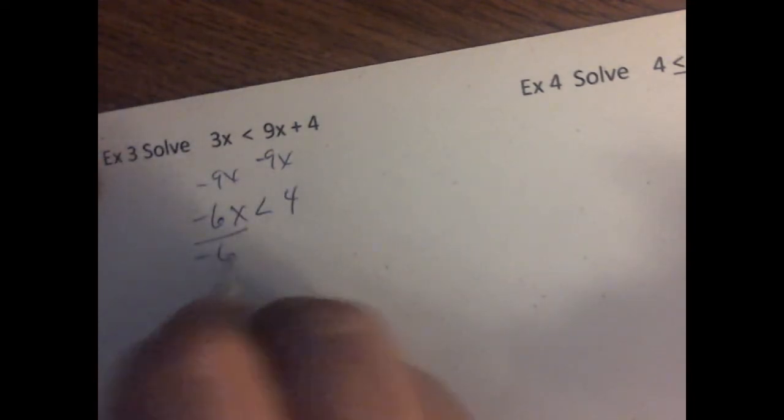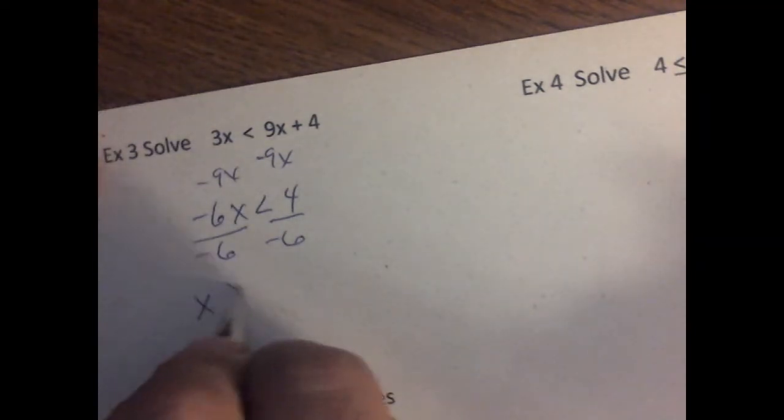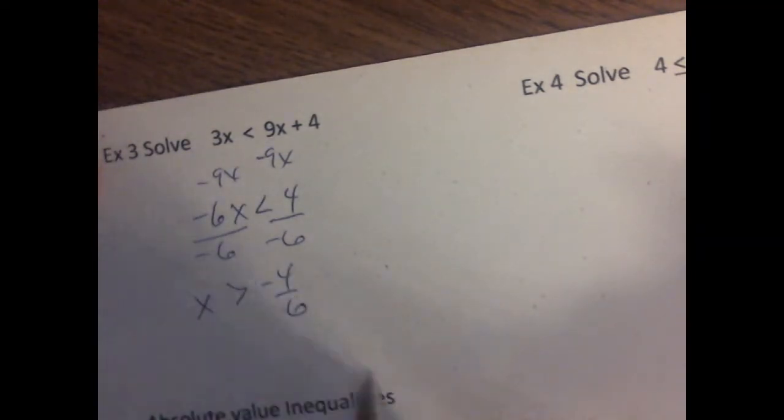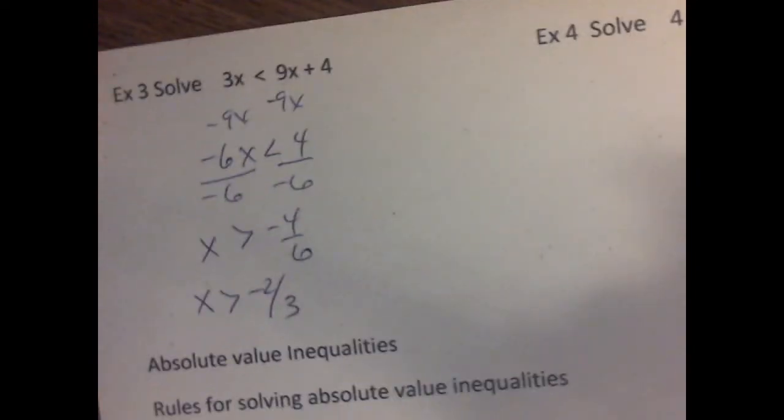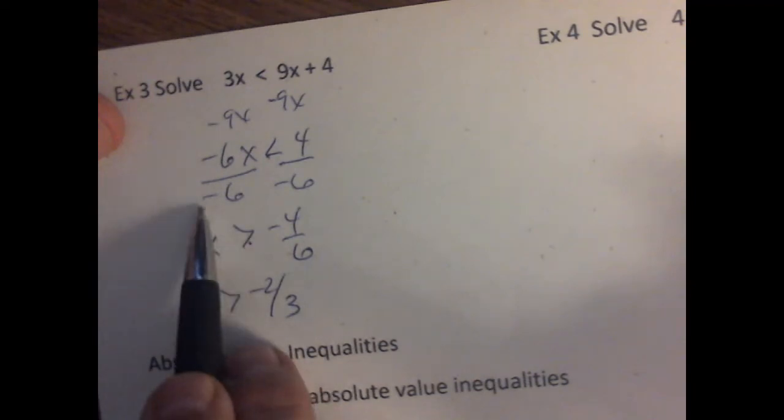Now, I divide by -6, and when I multiply or divide by a negative number, I must reverse the inequality symbol, and then reduce my fraction. So I flip the symbol when I divide by -6.